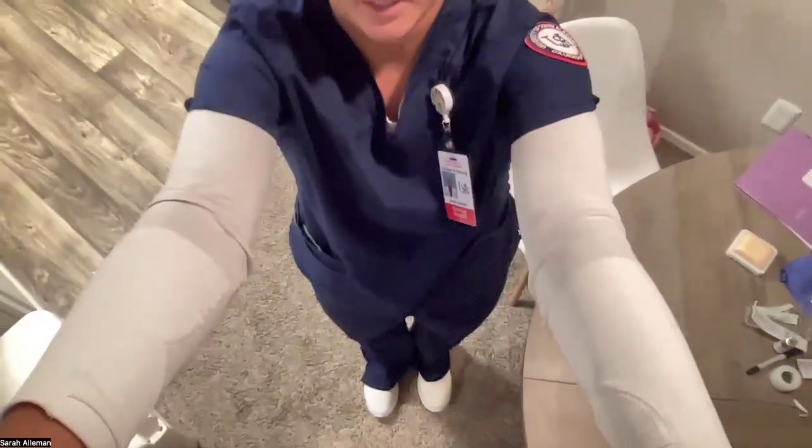This is my College of Nursing badge, my student ID. I'm going to scan my surroundings. And I am dressed in USA College of Nursing attire. My shoes. Okay.